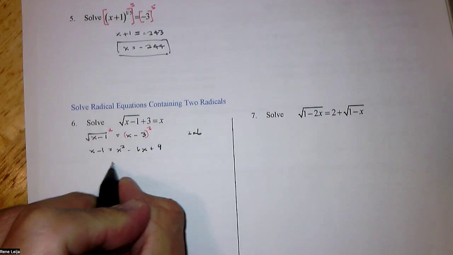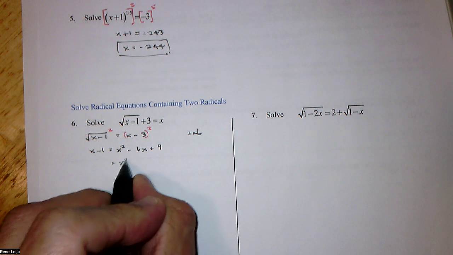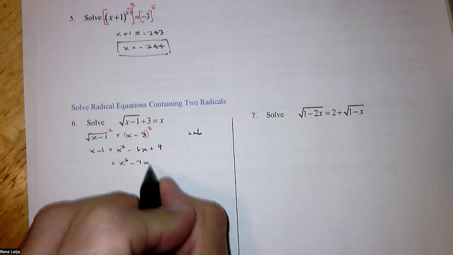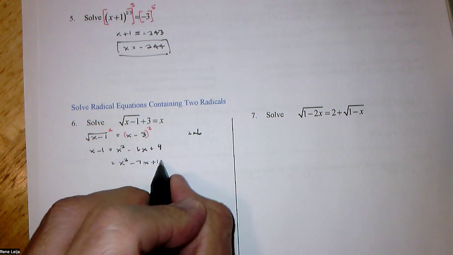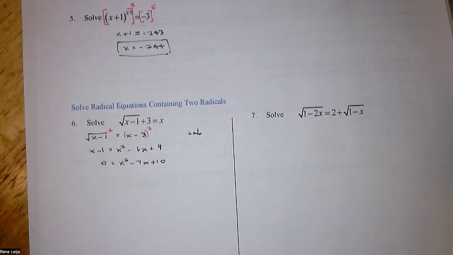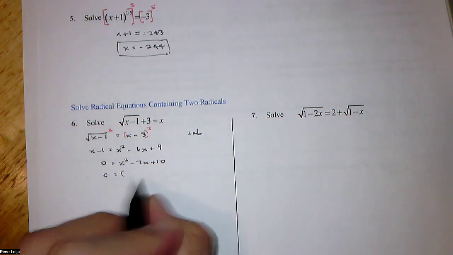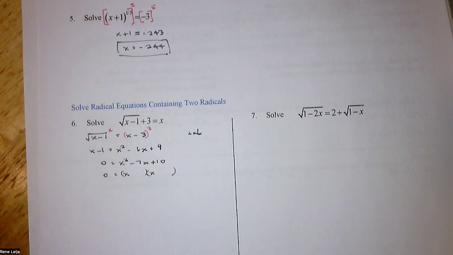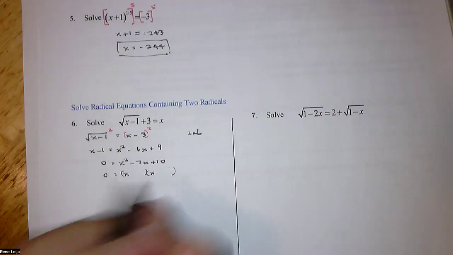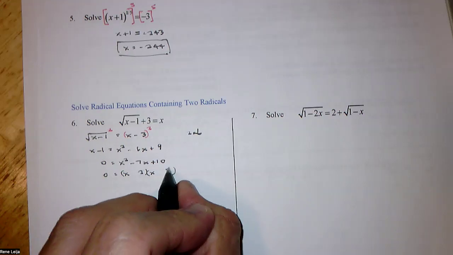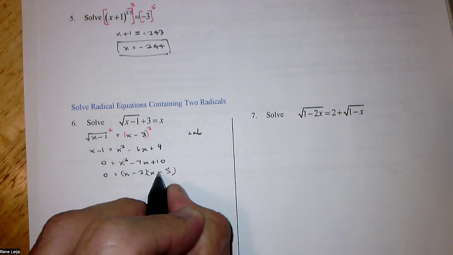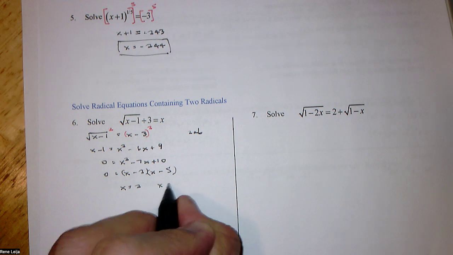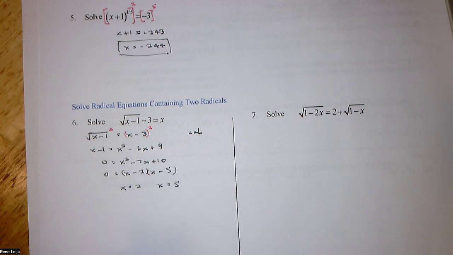So now we have a quadratic. So here's my x squared. I'm going to subtract x from both sides, so we get -7x. I add a 1 to both sides, so we get a +10. And we set that equal to 0. Well, there's only one way to get the x squared, and that's x and x. And what are two numbers that multiply to 10 that add to 7? Well, that would be a 2 and a 5. And how do I get a -7? They both have to be negative. So we get x equals 2 and x equals 5, but I have to check it.